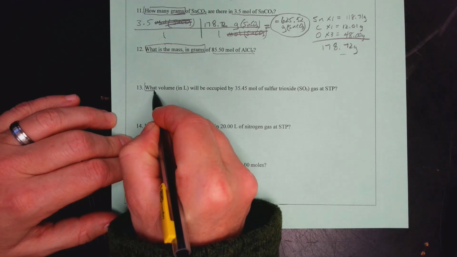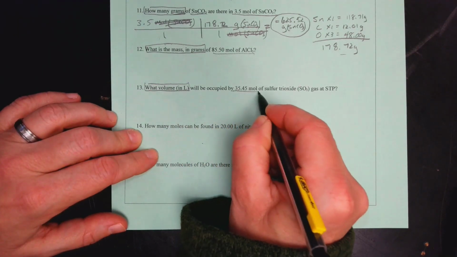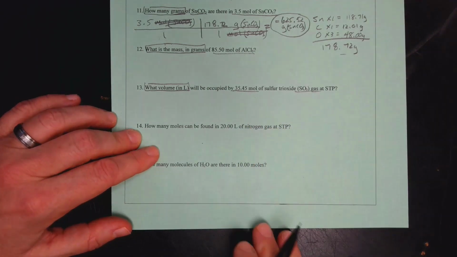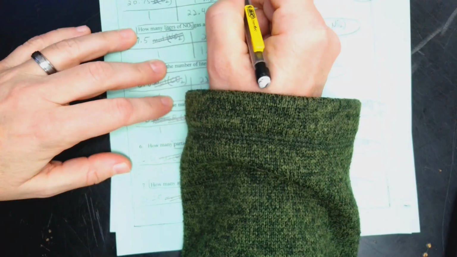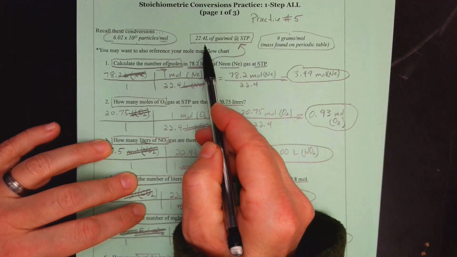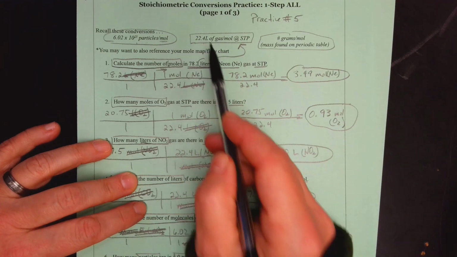We need to know what the volume in liters is if we are given this number of moles of sulfur trioxide, SO3, which is a gas. So we're switching gears here. If we look at page 1 of this document, we have a particular constant. Because we're dealing with moles and volume, we're going to use the constant 22.4 liters, which is equivalent to 1 mole of that substance.